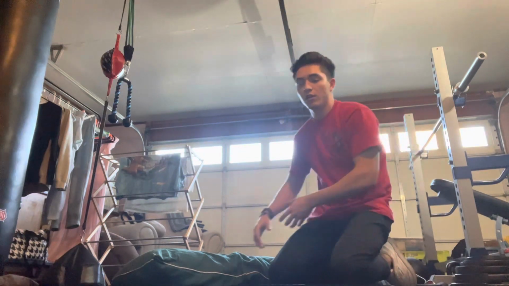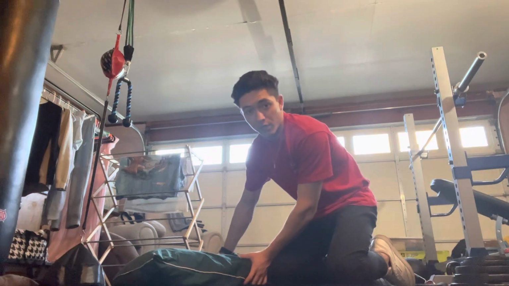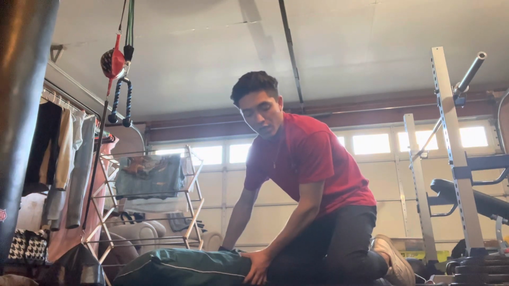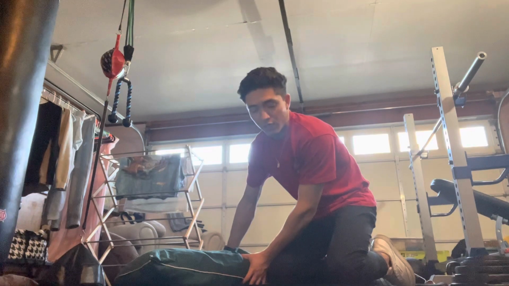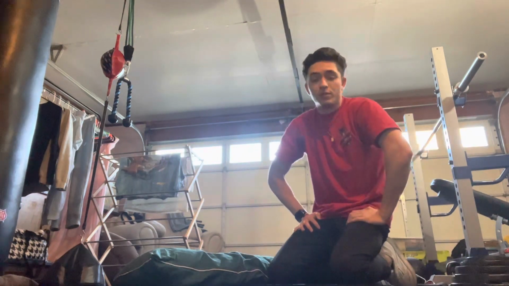So you're going to, once again, have them take a deep breath out, breathe in and hold, and then you're going to compress that rib cage just slightly, just to see if there's any chest pain, or again, like I said, any crepitus.